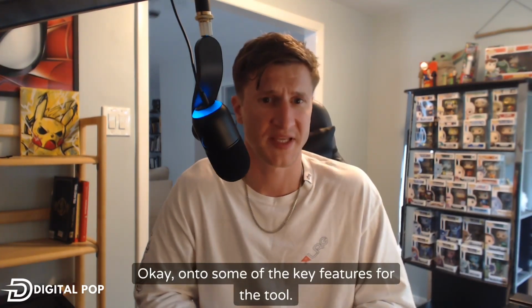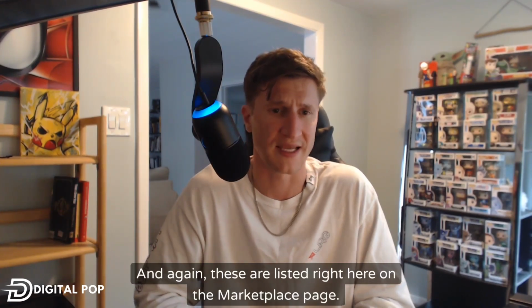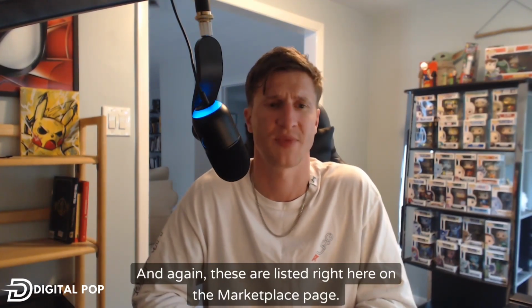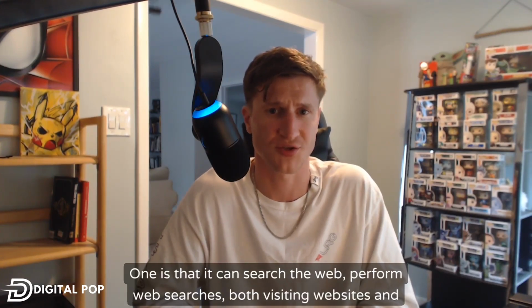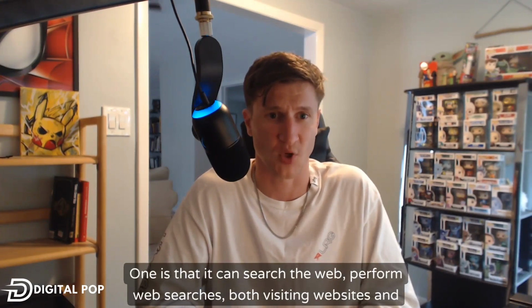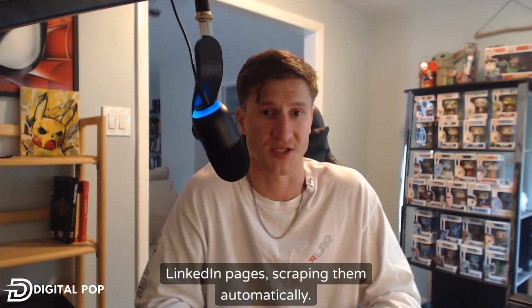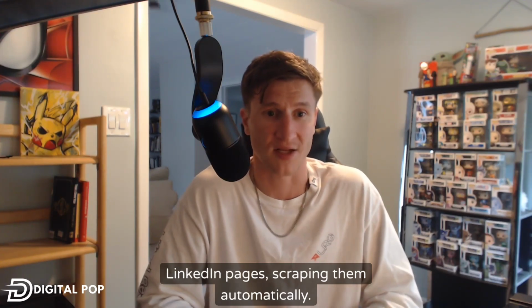Okay, on to some of the key features for the tool. And again, these are listed right here on the marketplace page. Definitely check it out. I'll link it in the show notes. One is that it can perform web searches, both visiting websites and LinkedIn pages, scraping them automatically.